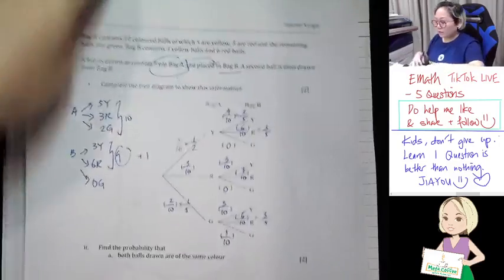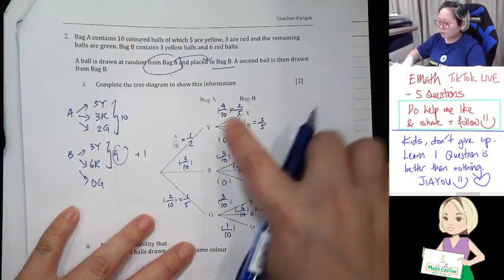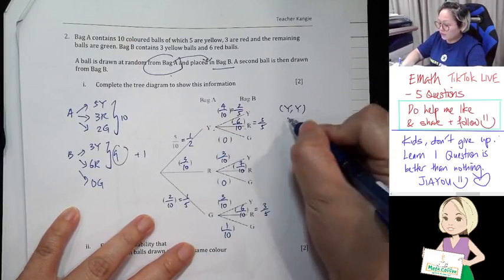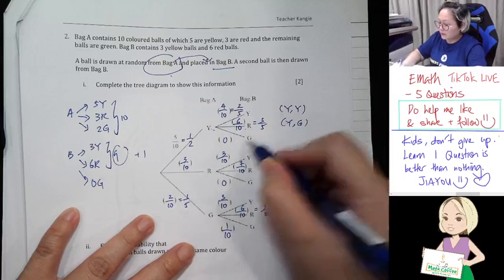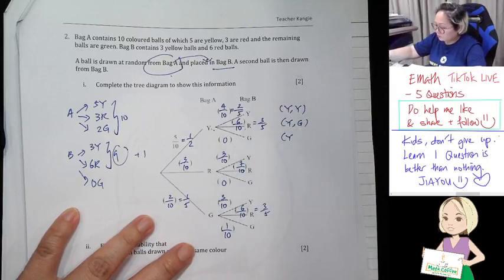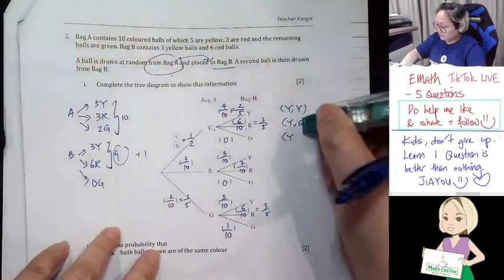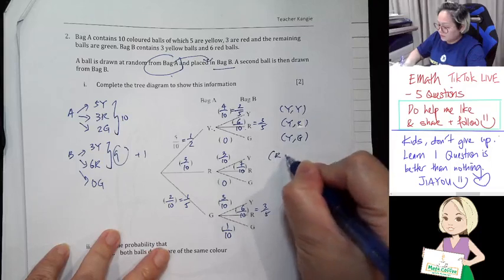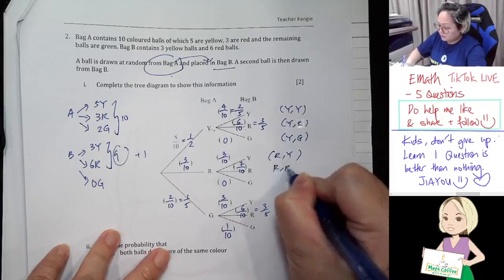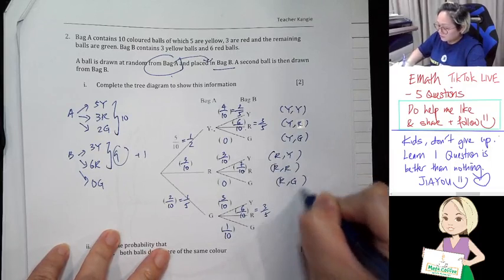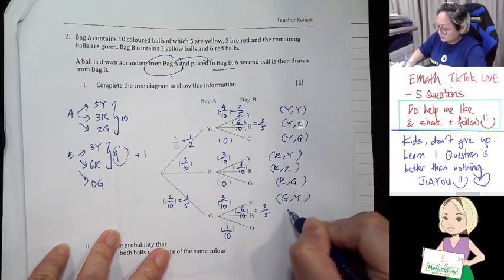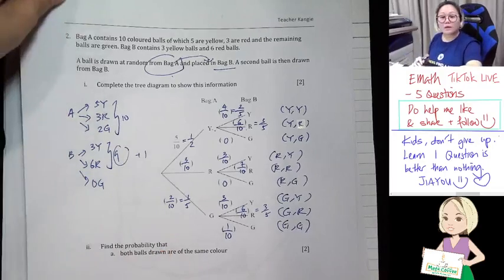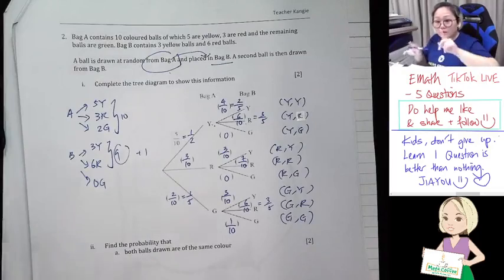Okay, so now let's move on. Just now I mentioned the practice. See here, I always like to put, this is yellow, yellow. So I will put here yellow, yellow. This is yellow green. I put yellow green. Okay, later you understand why writing this one will help you a lot. Sorry, this one is yellow red. This is yellow green. This is red yellow. This is red red. This is red green. This is green yellow. And this is green red. And this is green green. Okay, writing this out is easier for you to see later.